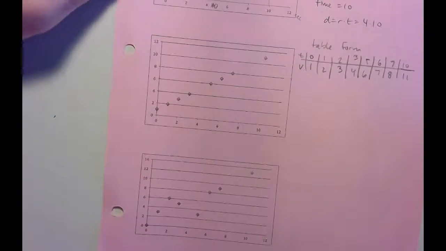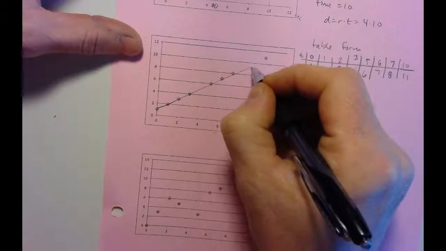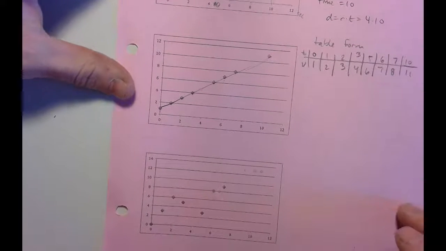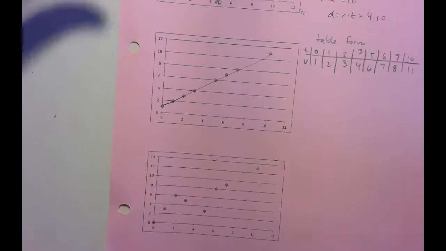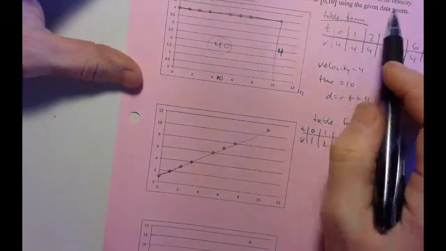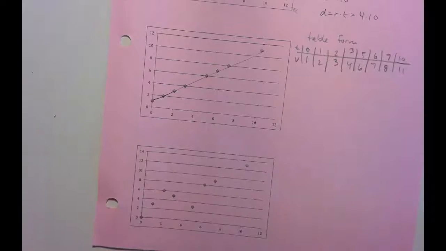So I could definitely say to myself, hey, look, I can put a straight line through all of those. It looks like it's going up at a nice steady rate. So if I'm going to think about this, how am I going to find the total distance traveled? Remember, that's the question here: estimate the distance traveled by the car. And again, it's an estimate because we don't have every single velocity.